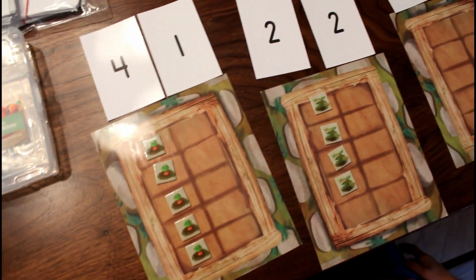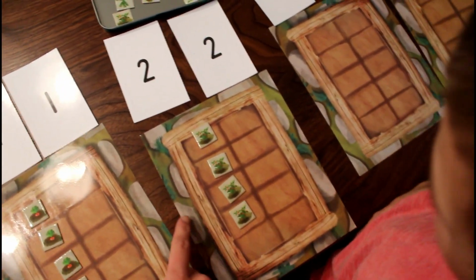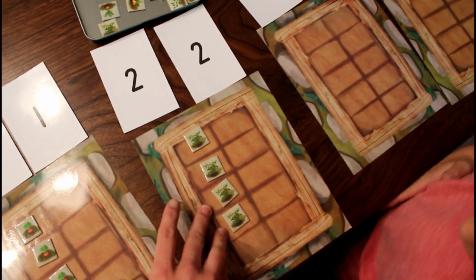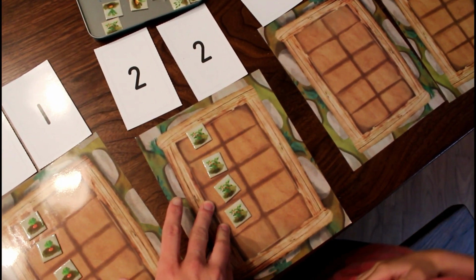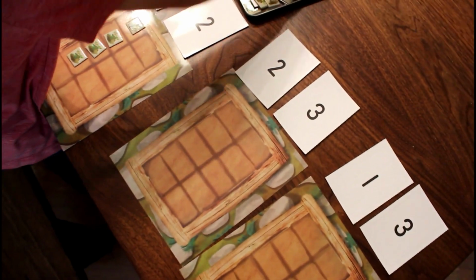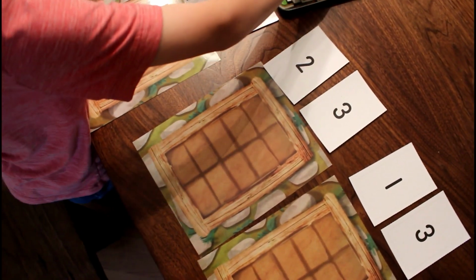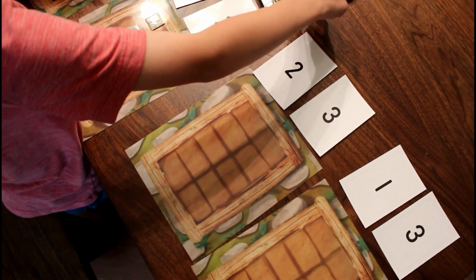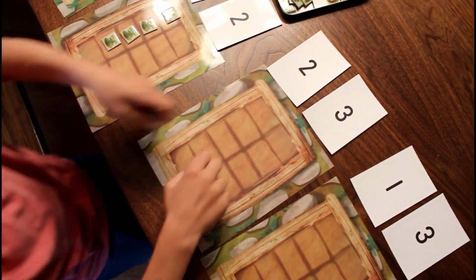5. 5 radishes. So for this one, you did 2 strawberries and then another 2 strawberries? And that made how many? 4. 4, good. Okay. So how many do you have to add to the garden bed first? I need to add 2 first. Okay, can you show me that?